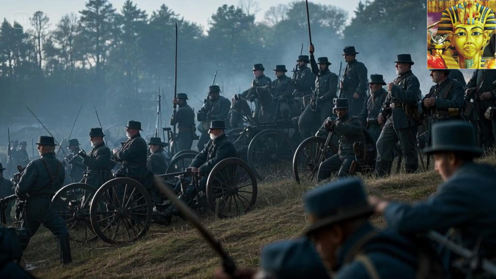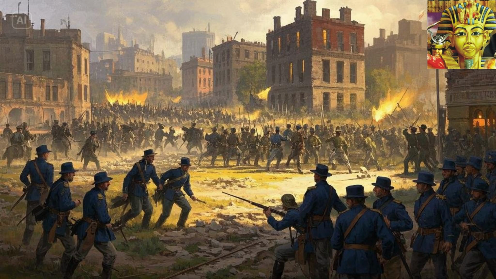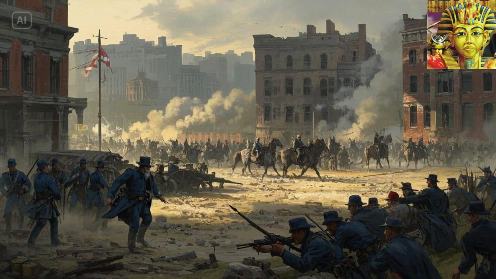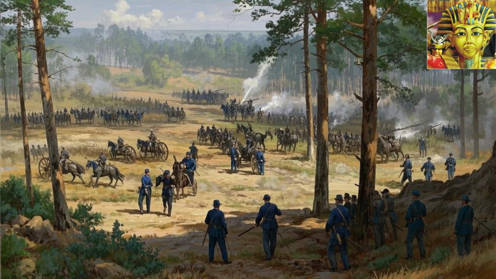The decision to maintain pressure on Hood's forces was also influenced by Sherman's desire to avoid a prolonged siege. By keeping the Confederates off balance and preventing them from consolidating their defenses, Sherman was able to accelerate the fall of Atlanta and bring the campaign to a swift conclusion.